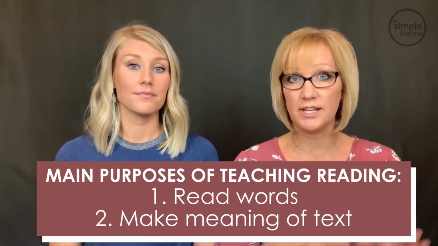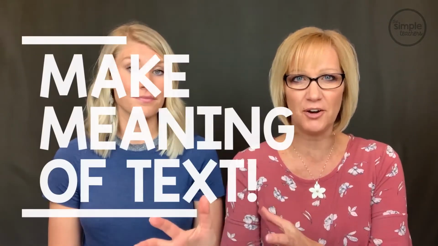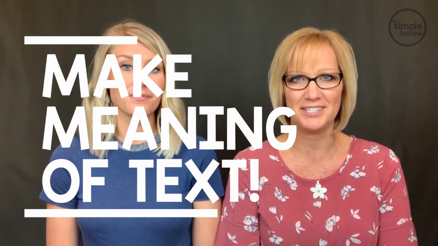There are two really main reasons we teach reading. We teach it so students can read words and then make meaning of text. That's the ultimate goal. We want them to understand and make meaning from the text they're reading. But first of all, they have to be able to read words so they can get to that meaning.